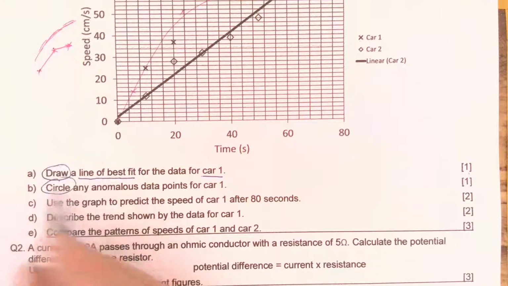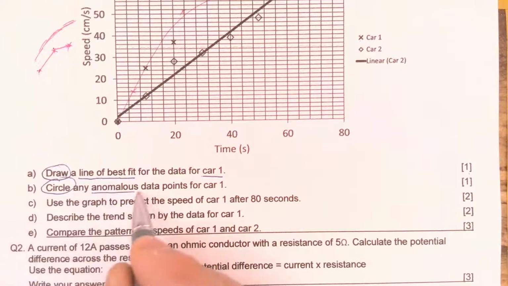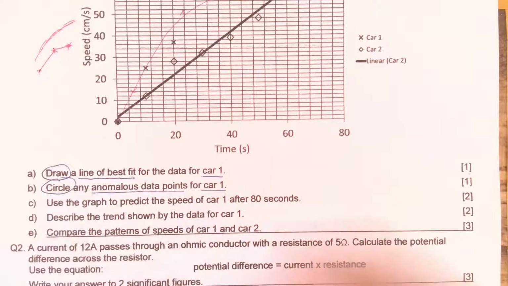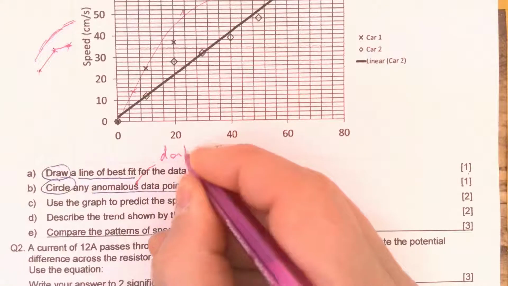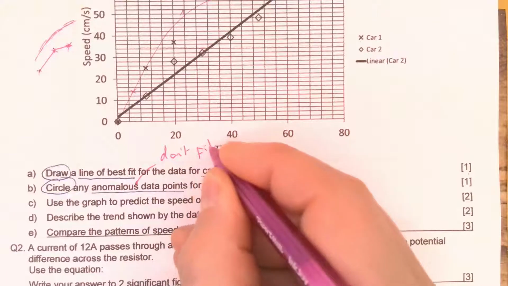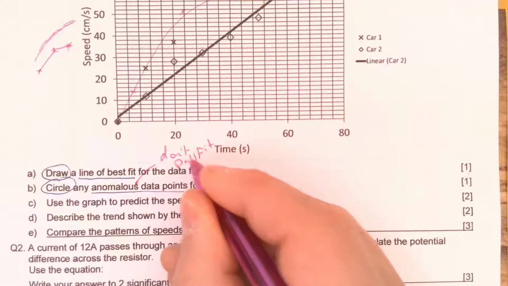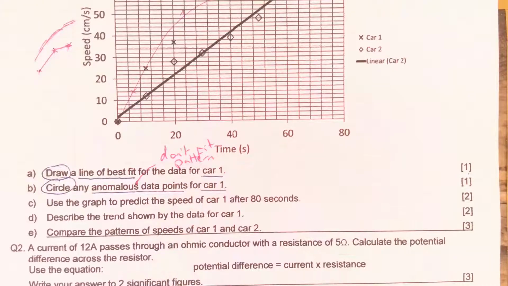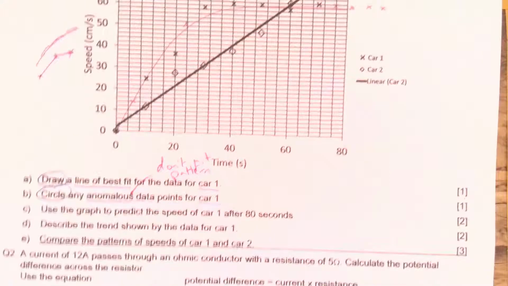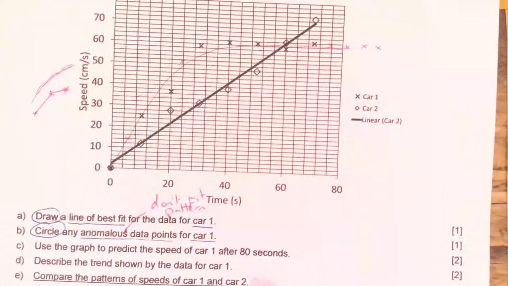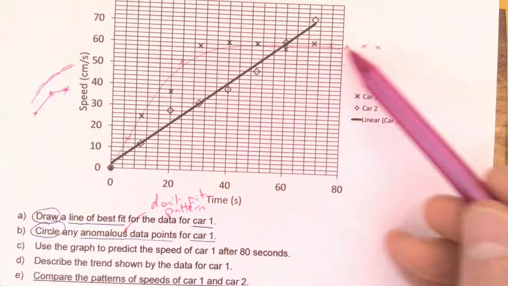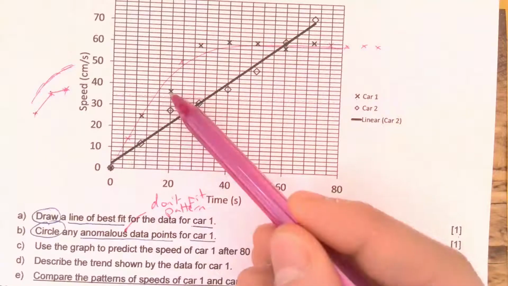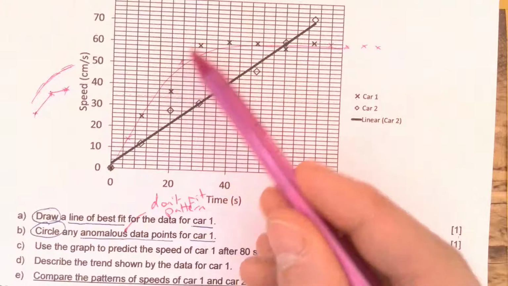Circle any anomalous data points for car 1. It's worth 1 mark. Anomalous results don't fit the pattern. They stand out as not fitting the pattern. So do any of these points look like they don't fit the pattern? Well, actually, that one's not bad. It's not far away from the line. That one's not far away from the line.